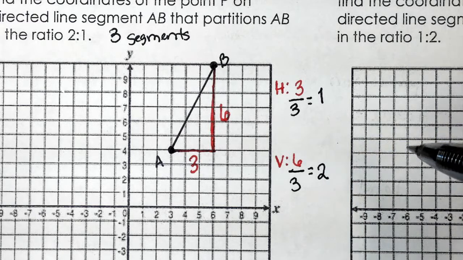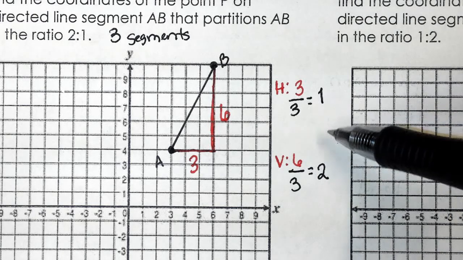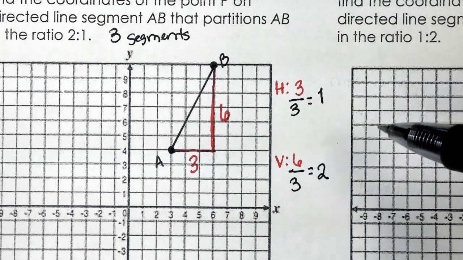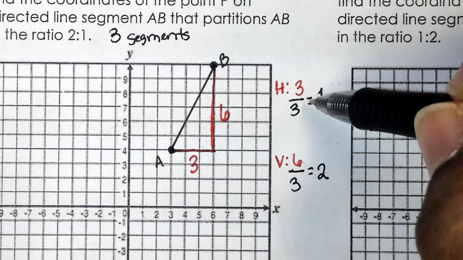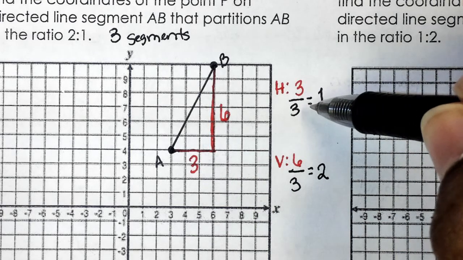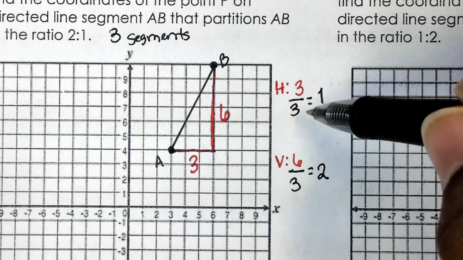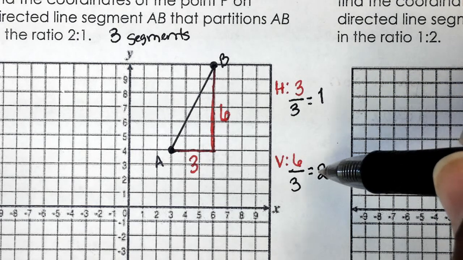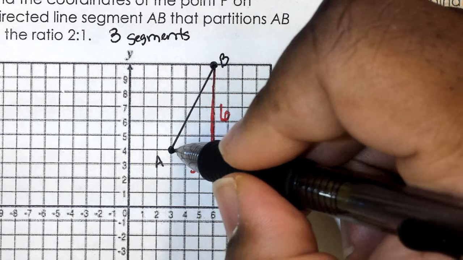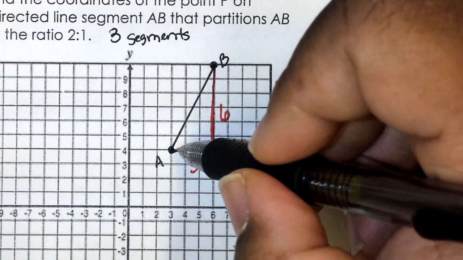Now, this is an easy one, so we could easily just do what they're telling us on here and get our points. Let me show you. I'll do it the easy way first. This is telling me horizontally for my partition I should move to the right 1, and vertically I should move 2. So it's telling me this is what I should do every time I want to get a partition.